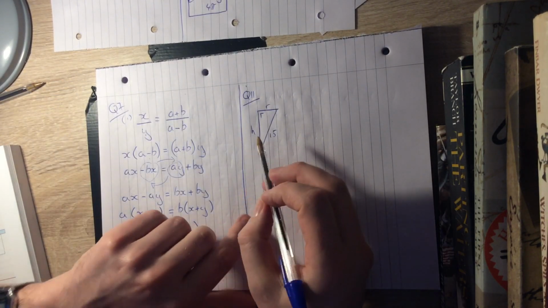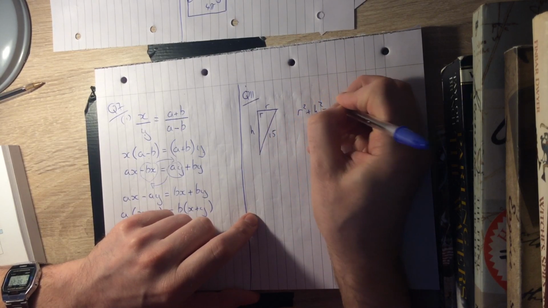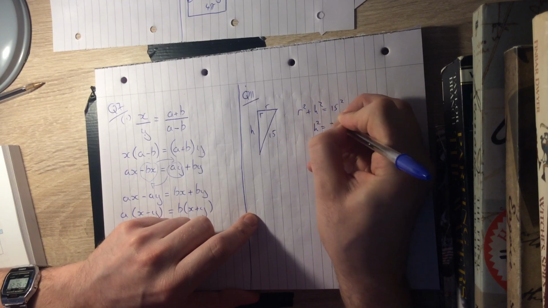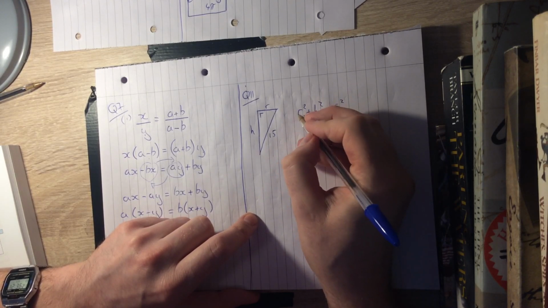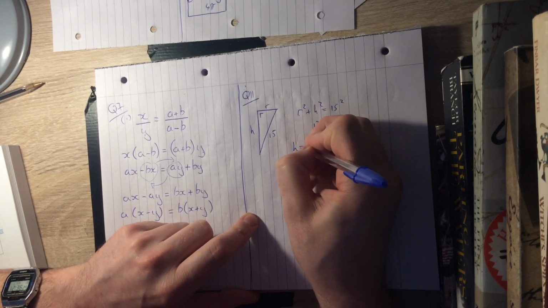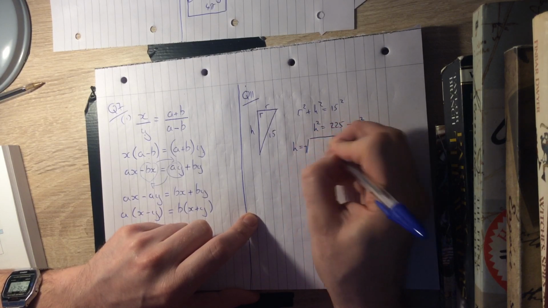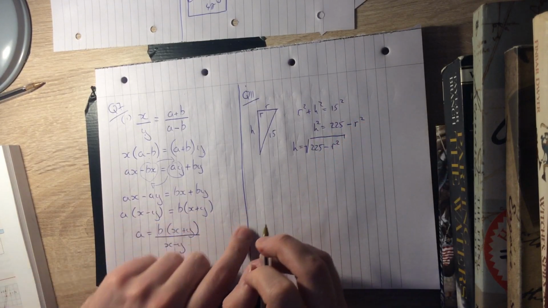So first of all, Pythagoras says r squared plus h squared equals 15 squared. So h squared is 225 for 15 squared. That's plus r squared on the left, becomes minus r squared on the right, and h then is the square root of, because for h squared the opposite is the square root, 225 minus r squared.